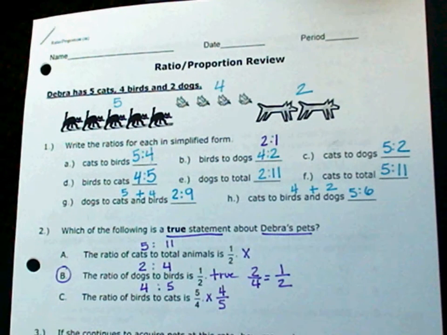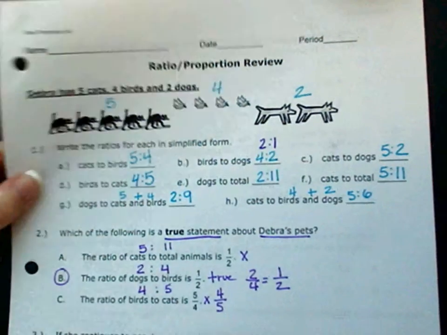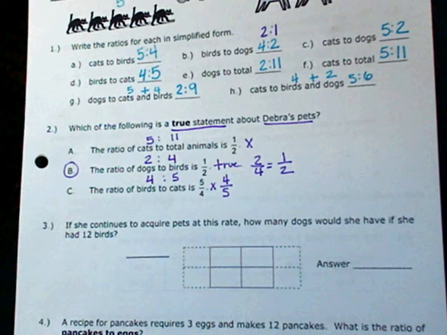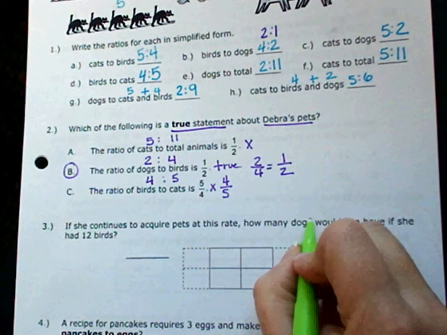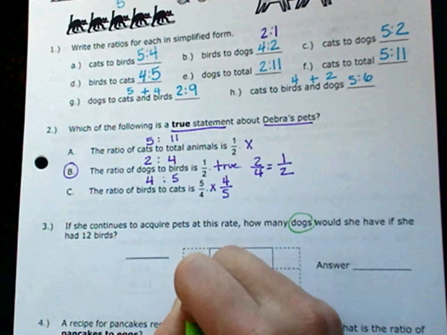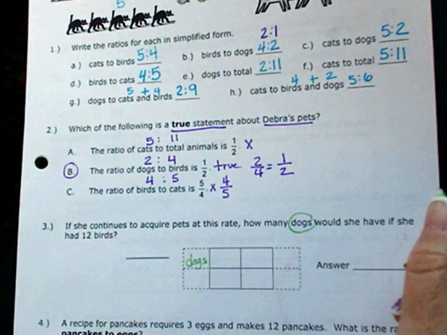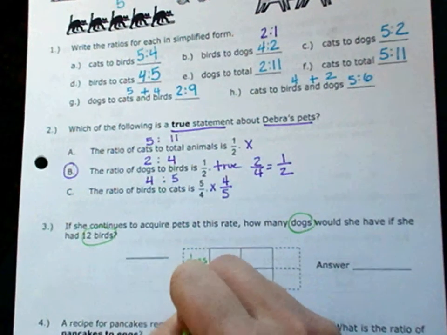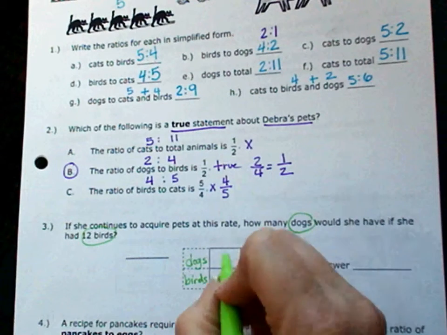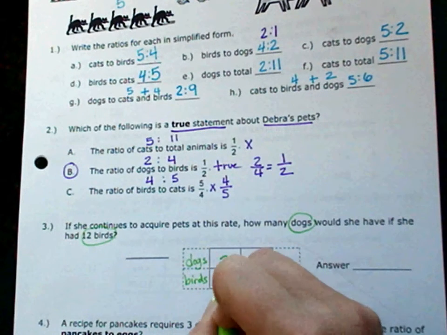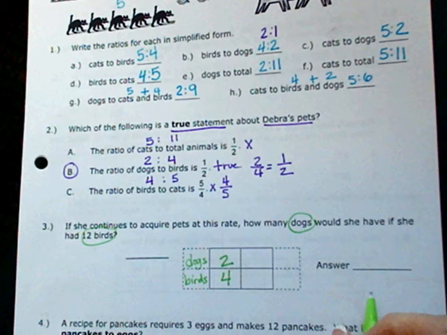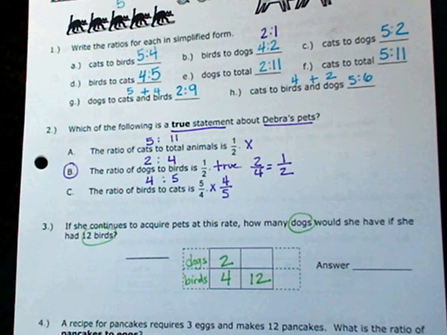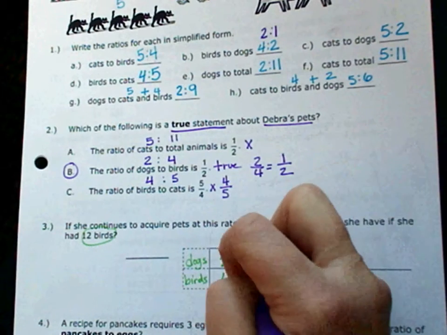If she continues to acquire pets at this rate, how many dogs would she have if she had 12 birds? So let's set this up. Dogs and birds. We know from the top she had 2 dogs to 4 birds. How many dogs if we have 12 birds? So I am looking for dogs.